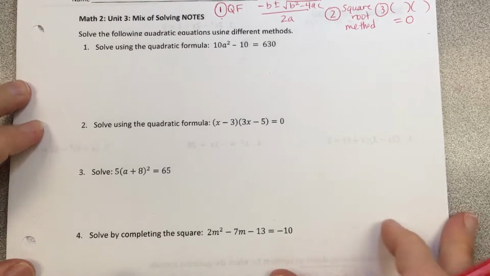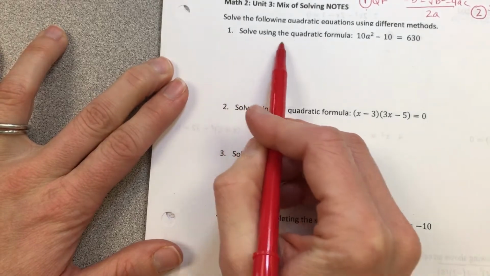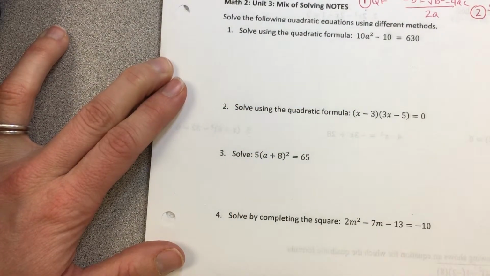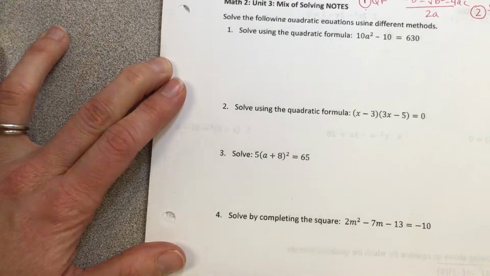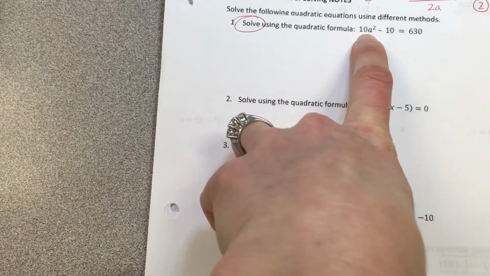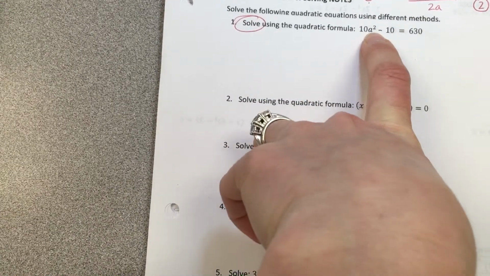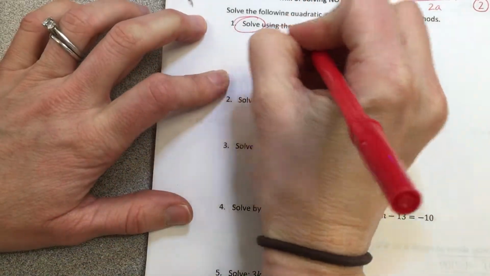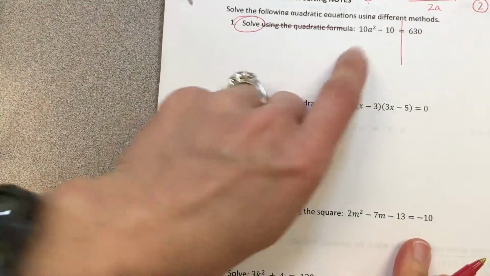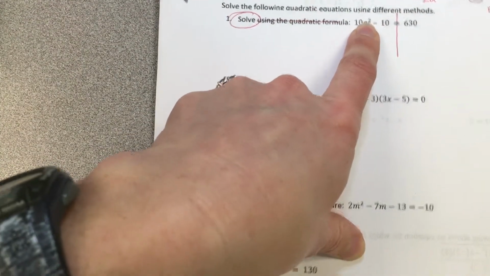Okay, so here we go. Number 1 says solve using the quadratic formula. Okay? However, if I look at this one, solve, that means I'm trying to get the variable by itself. How many variables are here? 1. Just that one, just a squared. I'm not going to do the quadratic formula, okay? I'm going to draw my line, and I'm going to try to get a by itself because there's only 1 of them. So that should be pretty easy to do.